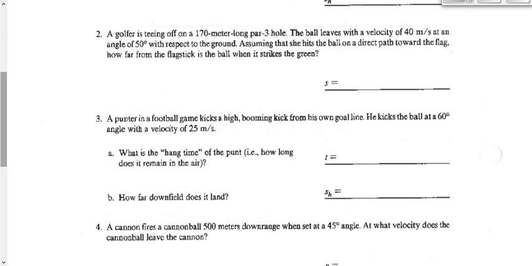It says a golfer is teeing off on a 170-meter long par 3 hole. The ball leaves with a velocity of 40 meters per second at an angle of 50 degrees. We want to know how far from the flagstick is the ball when it strikes the green. Most people recognize this part of it, which is great. The fact that the 170 meters is not really relevant, at least at the start of this question, right? The 170 meters is where the hole is, but it doesn't say that's how far the ball goes. We don't want the information, at least right away, about where the hole is. We just need information about the ball. And the 170 meters has nothing to do with the ball, at least not right away.